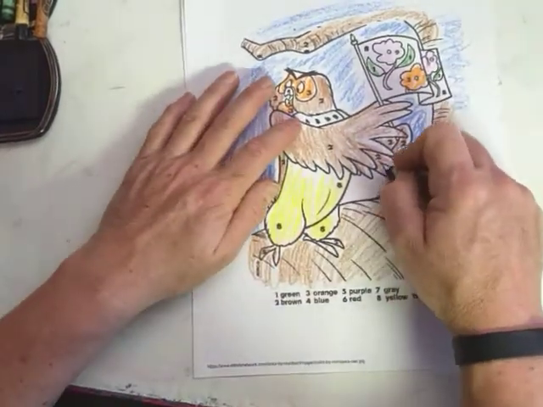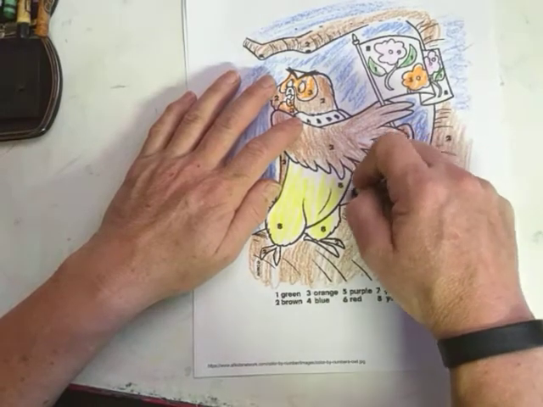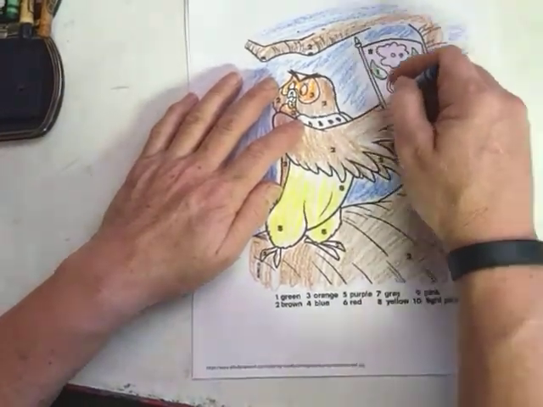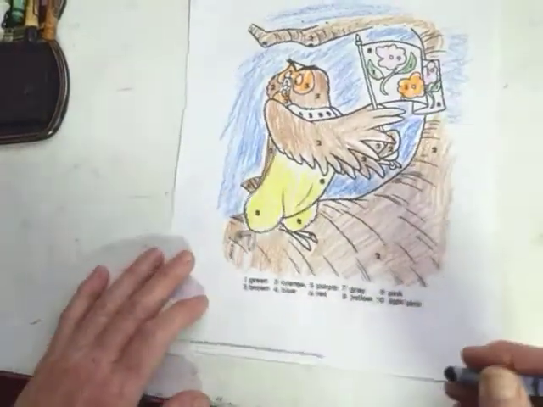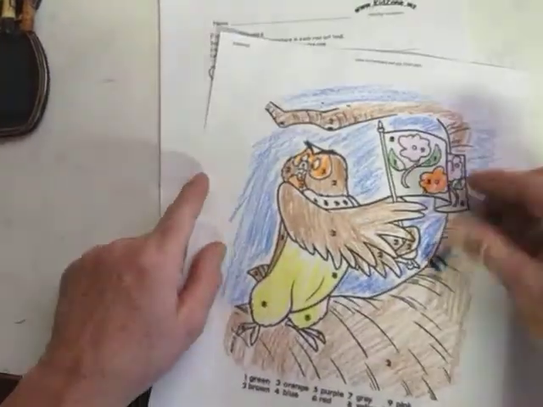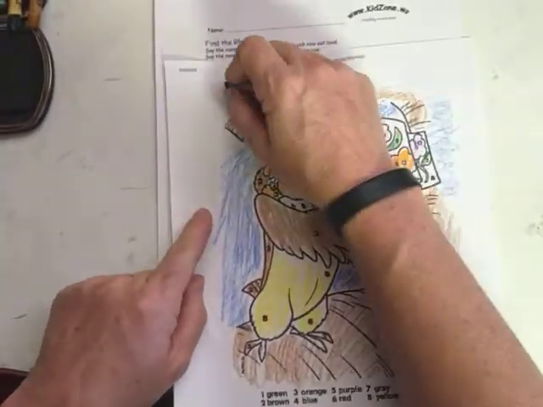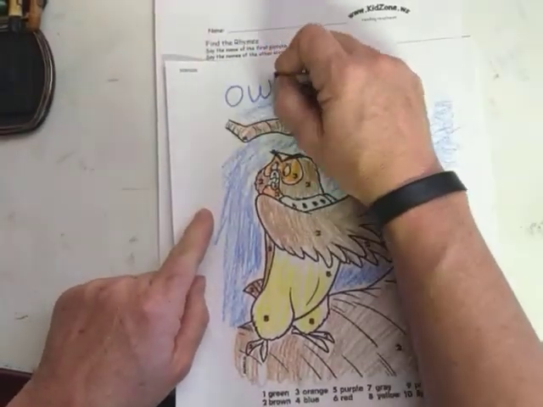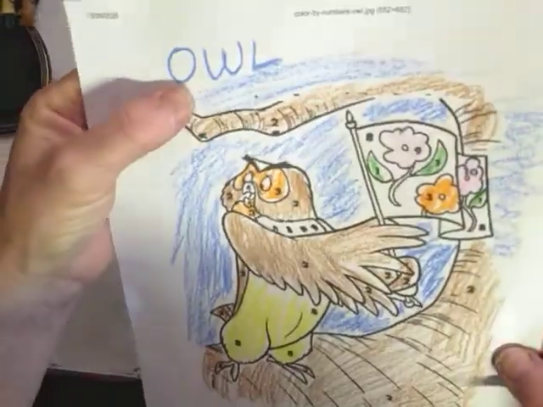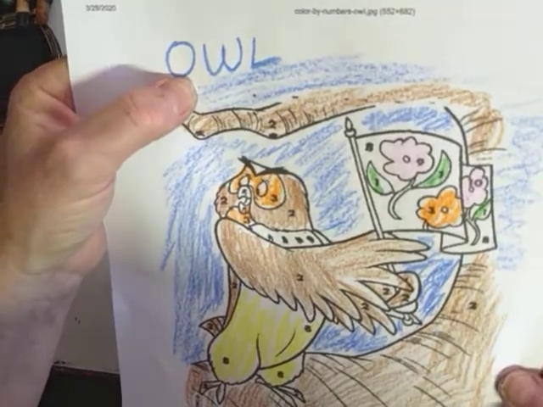Okay, so it's always a real treat when you can see a great horned owl. Sometimes you'd be driving through the valley and one might swoop down right in front of the car at you because you probably disturbed him getting his meal. Okay, so owl, O-W-L. Owl starts with an O.